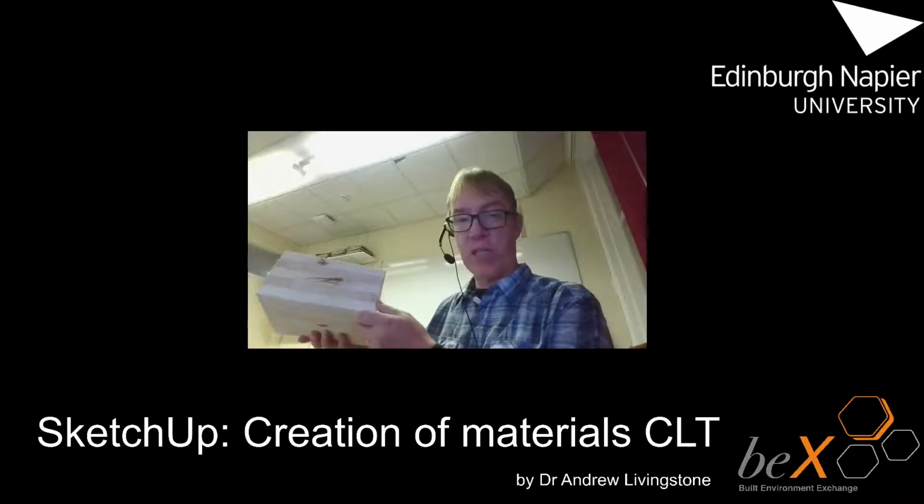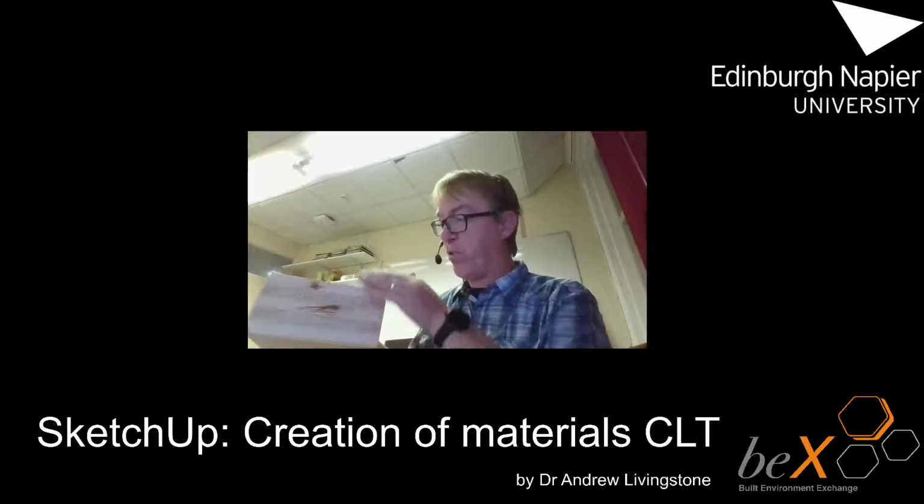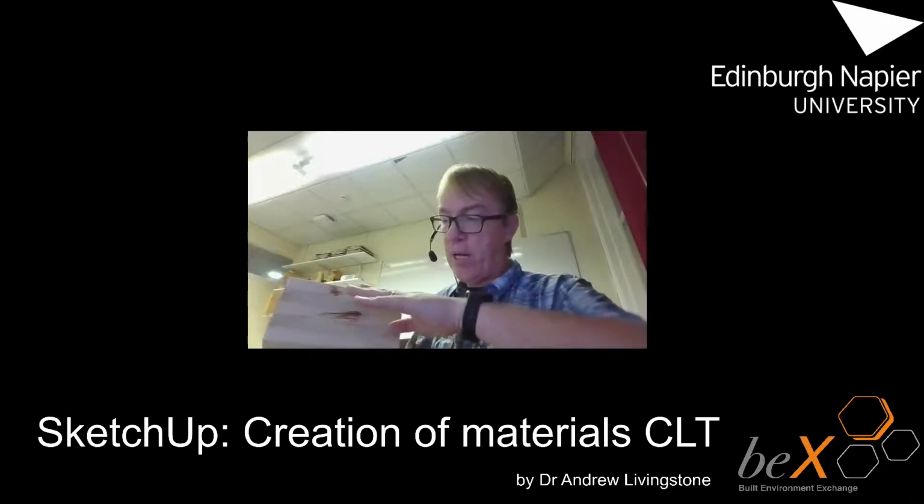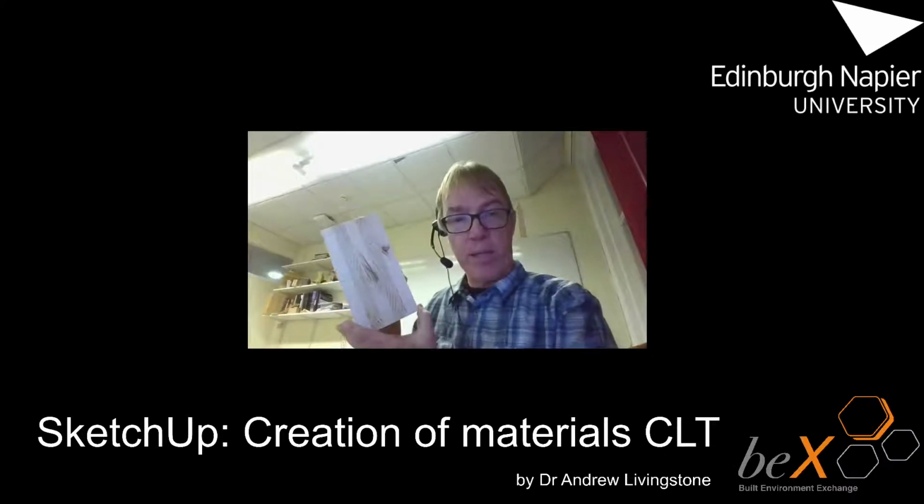Today we'll be looking at creating a dynamic component to represent cross-laminated timber. This is a quick sample of what cross-laminated timber, or CLT, is. It's different layers of timber in a cross direction. The outer layer would be one way, the next layer would be 90 degrees opposite, and so forth. And this is a 5 lamella system. Let's go to the main screen.